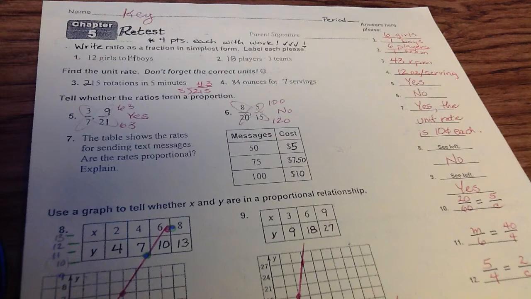Next, numbers 3 and 4 ask you to find the unit rate. Don't forget the correct units. So you're going to divide. 5 goes into 215 43 times, so the answer is 43 rotations per minute. Now in the US, we would just call that RPMs, and you may have heard that.